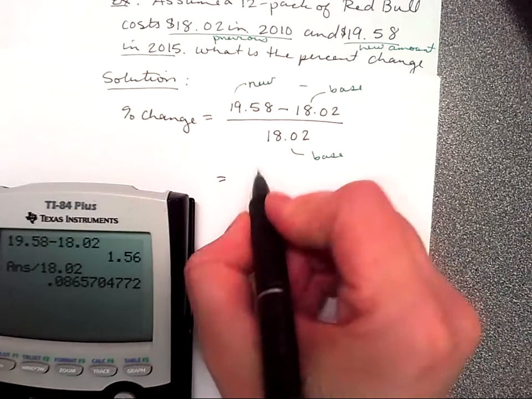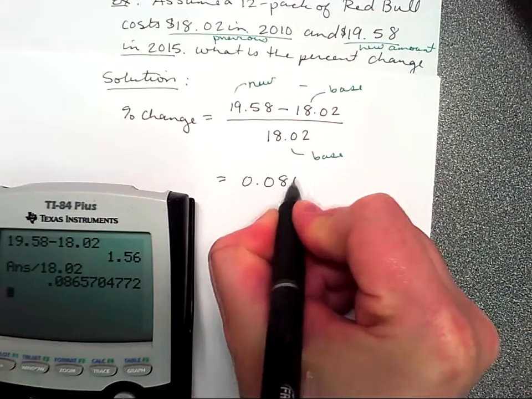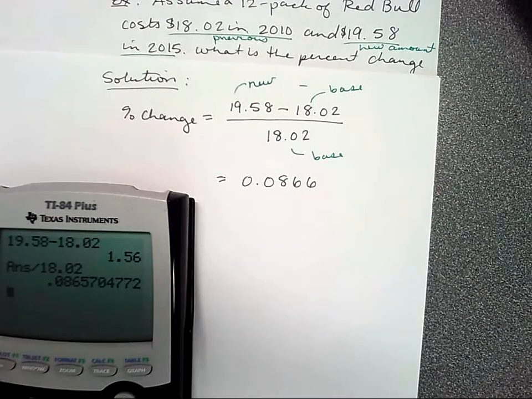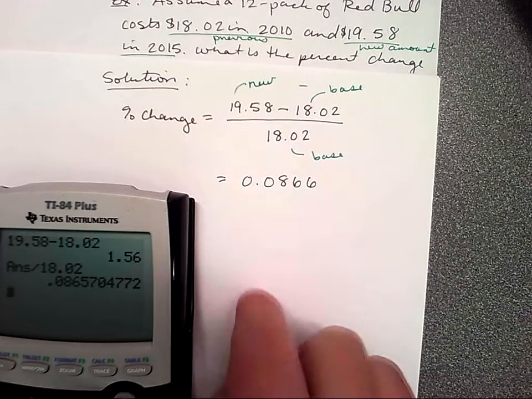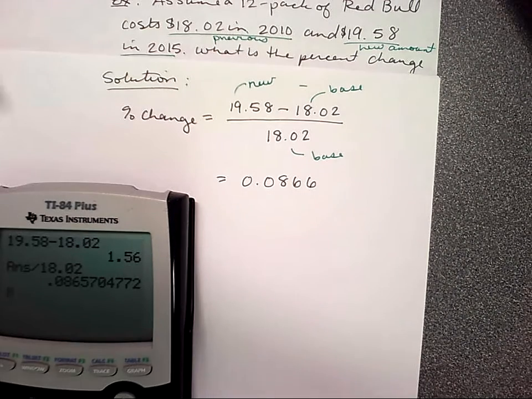Okay, so that equals 0.0866. We'll round. So what percentage is that? It's about 8%, 8.5%. So this is the decimal form of your percentage.